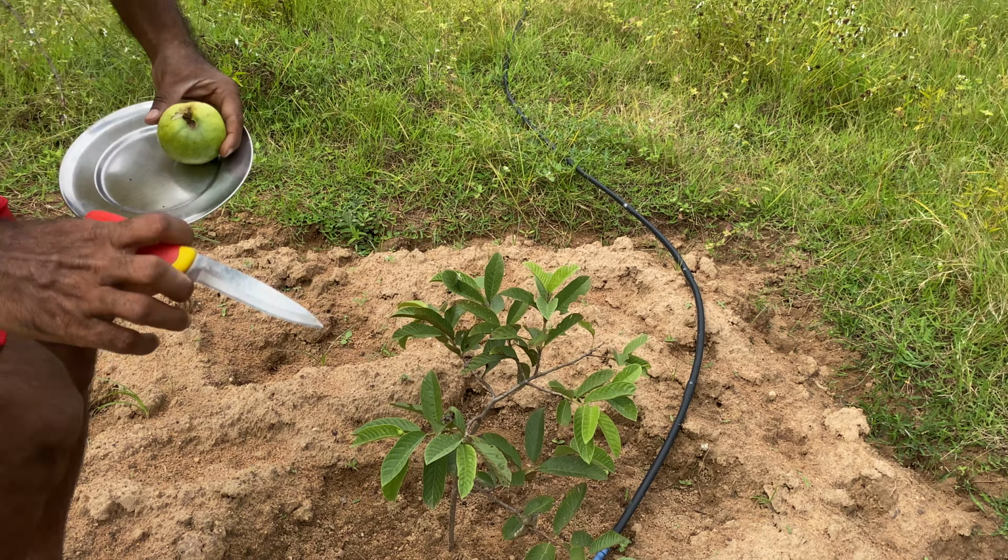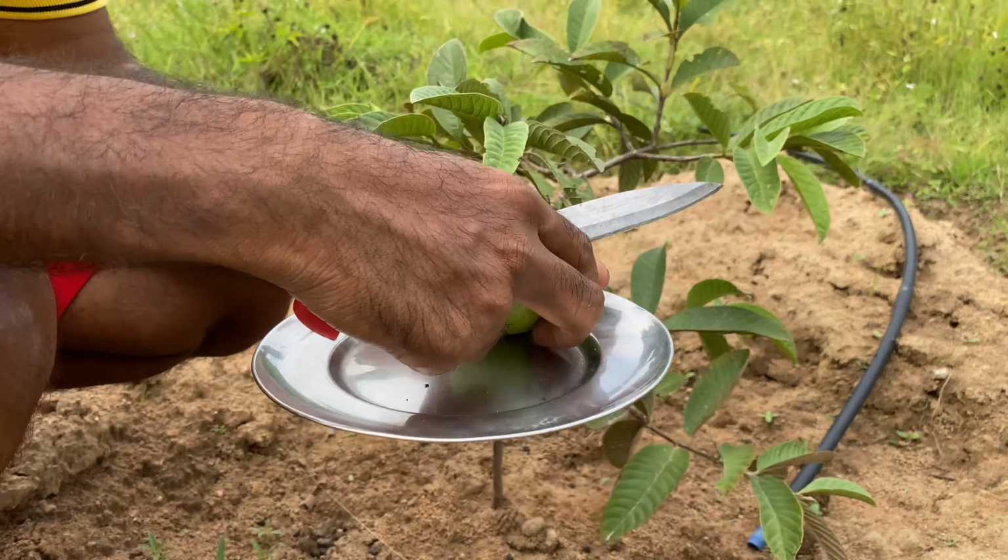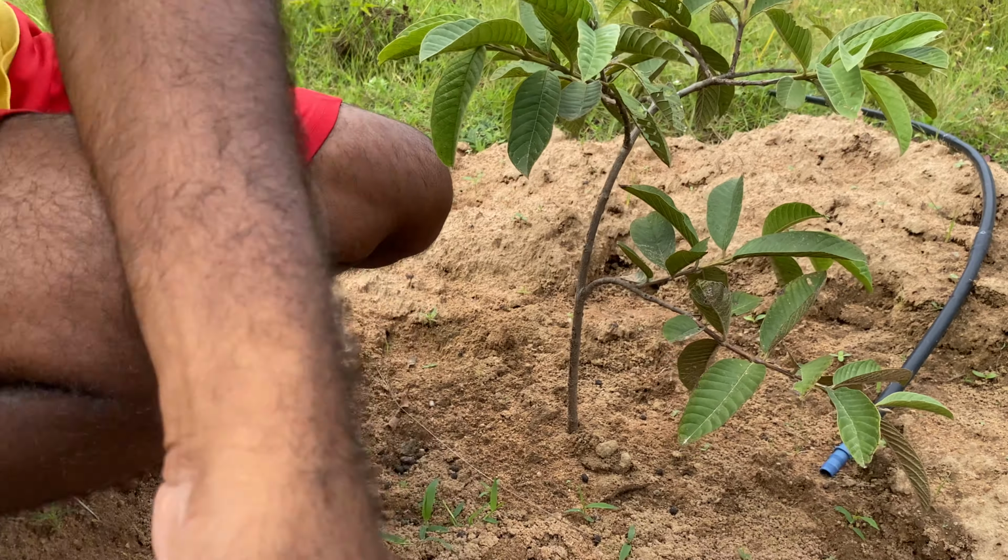So, that is how, now we will cut this fruit.